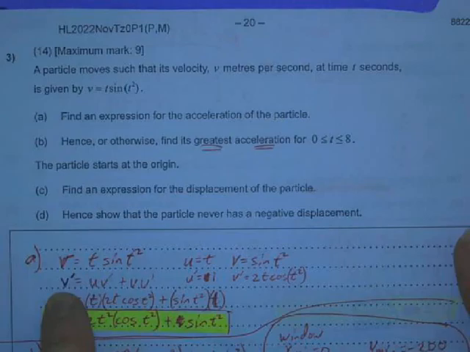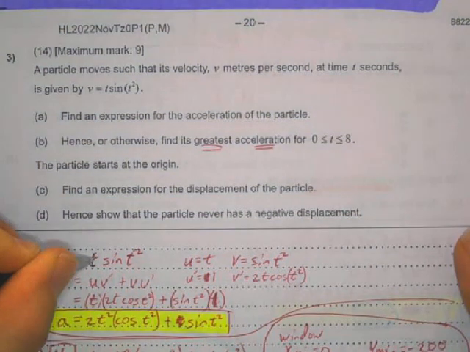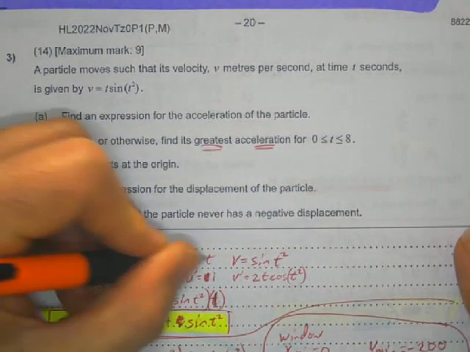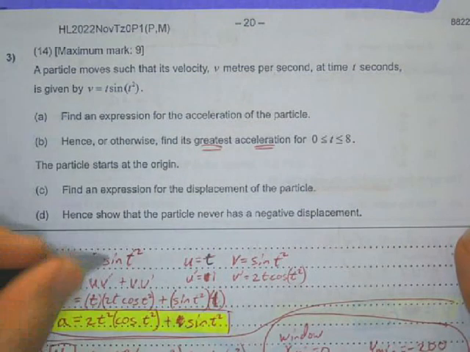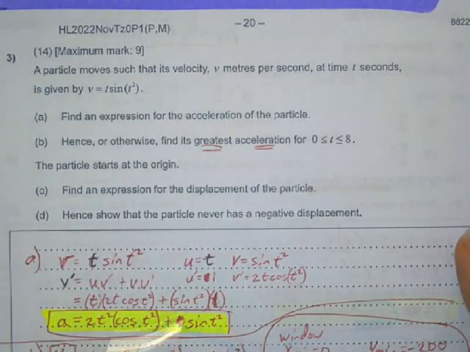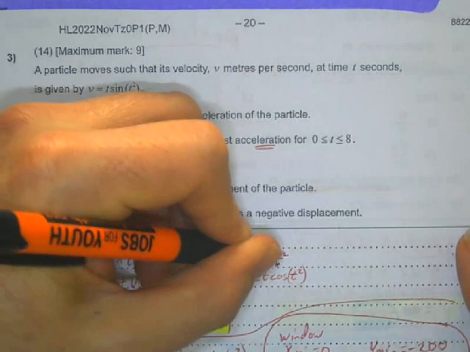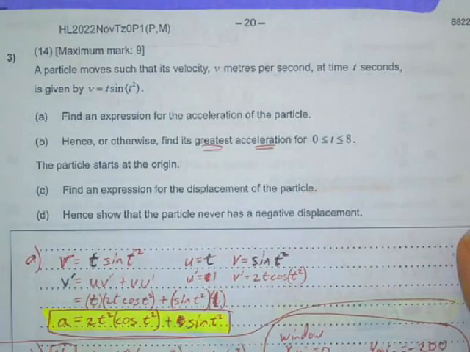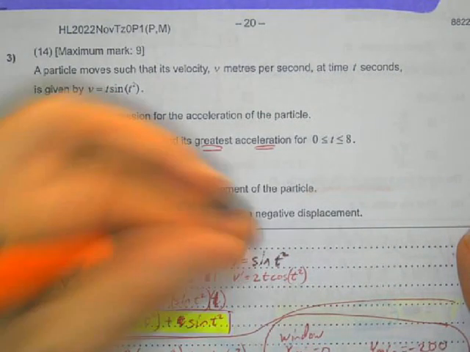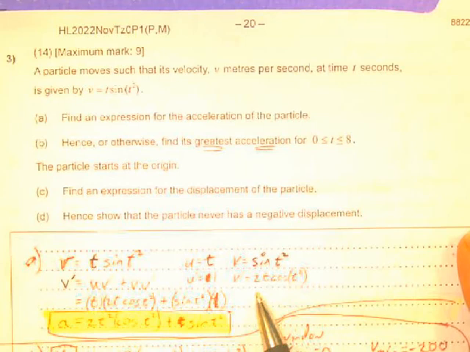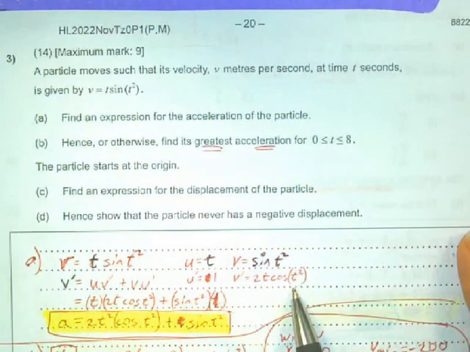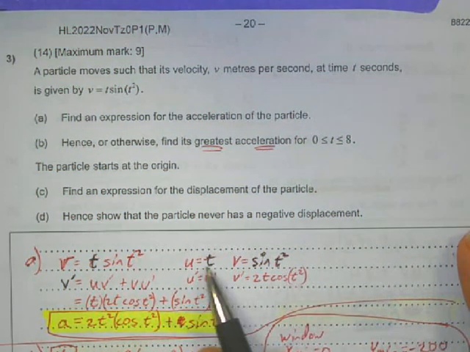Okay, so using the product rule, I'm going to say that u is equal to t, and v is going to equal sine t squared. Okay, the derivative of sine t squared is 2t cosine t squared. The derivative of t is just going to give me 1.